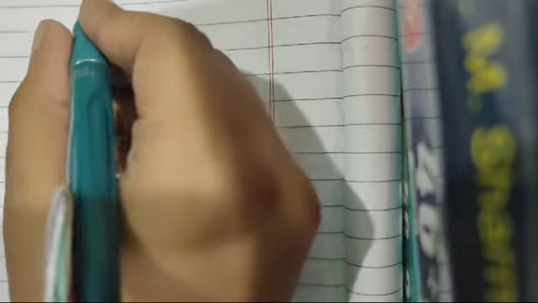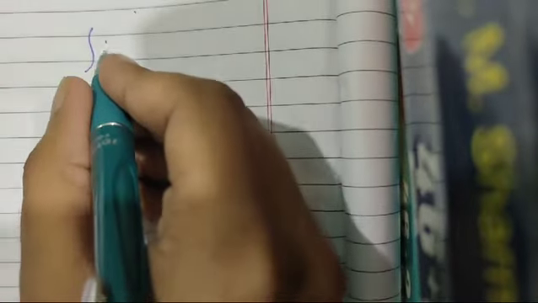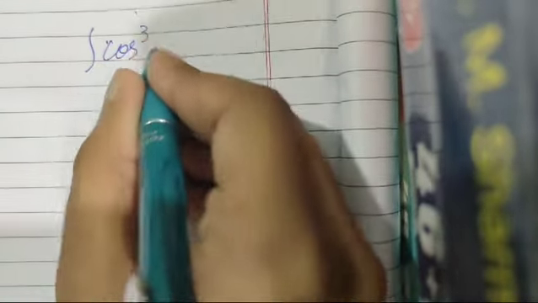Now I will show you some questions here which are important to be discussed in this situation. The first question that I should discuss is the integration of cos cube x dx.